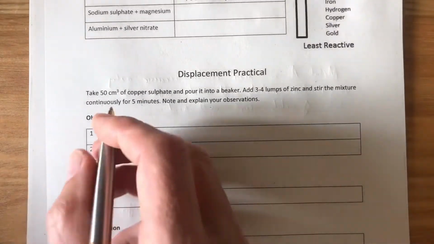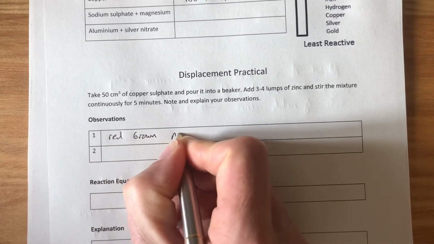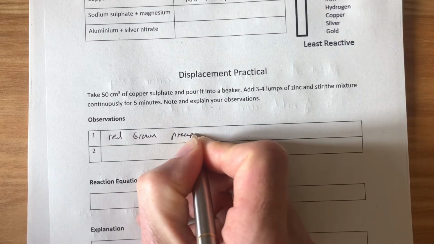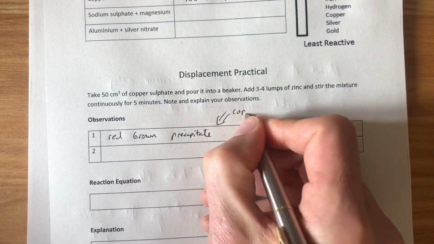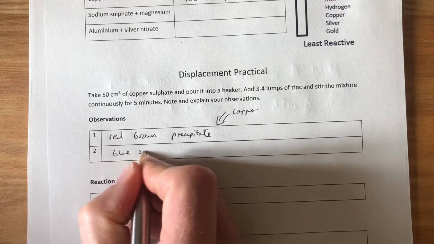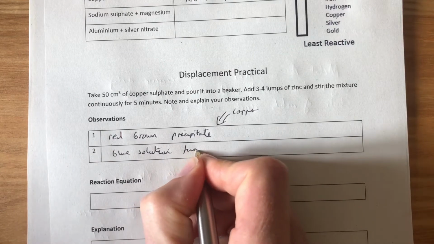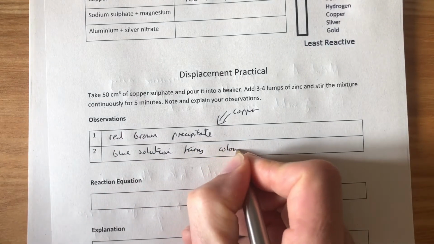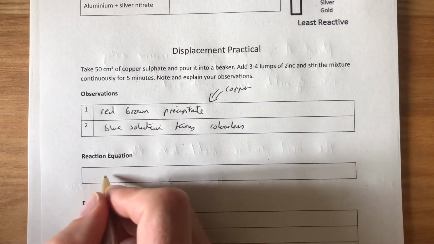Okay, so observations. One, red-brown precipitate. A precipitate is a solid being formed in a reaction, and that is the copper being produced. We also then get the blue solution, which was copper sulfate, turns colourless, and that's the zinc sulfate. Reaction equation, we've done that before. Let's quickly do it again.